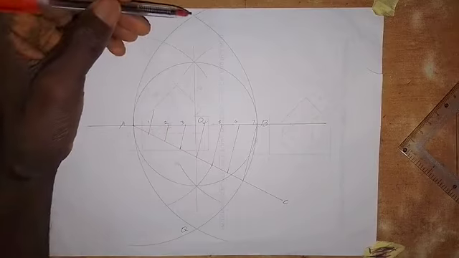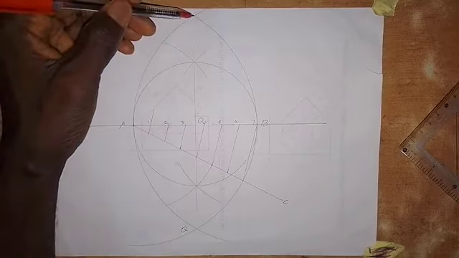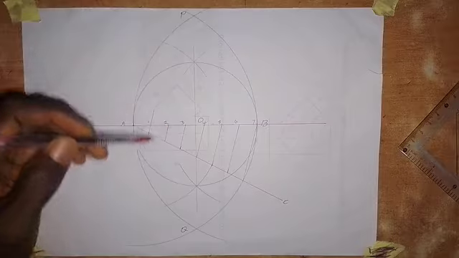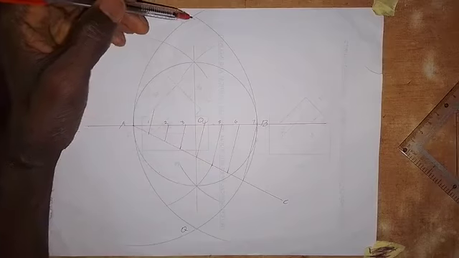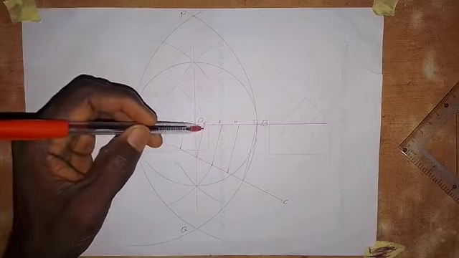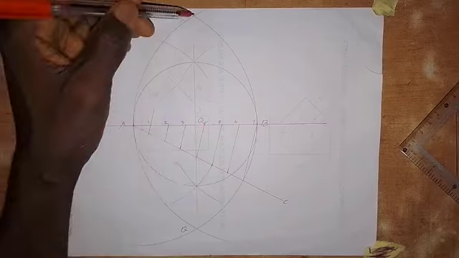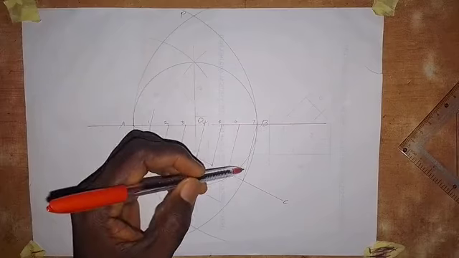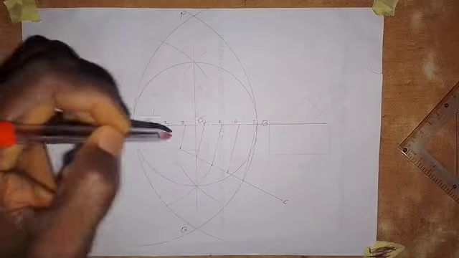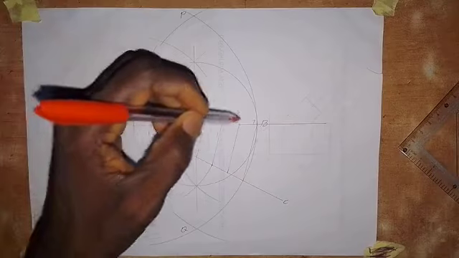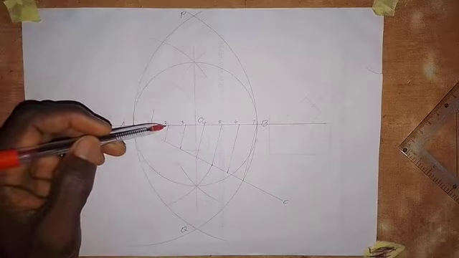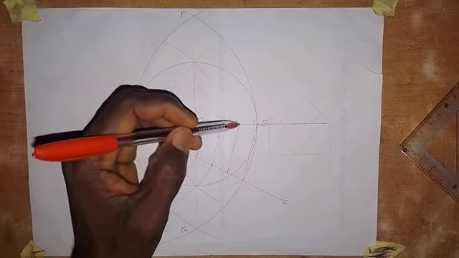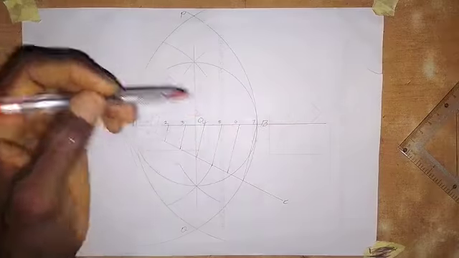Now we are going to be drawing a line from point P, passing through point 2 and touching the circle. We also draw a line from point P, passing through point 4 and touching the circle. We draw from point P again, passing through point 6 and touching the circle. So you do it for the even numbers. For a 7-sided polygon, you make use of 2, 4 and 6. That is for a 7-sided polygon.